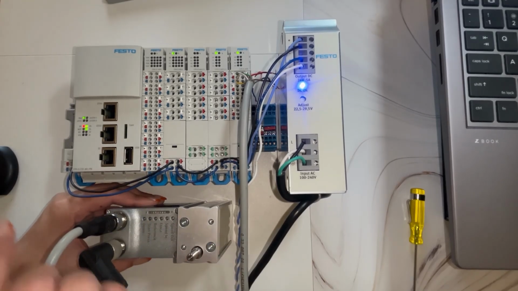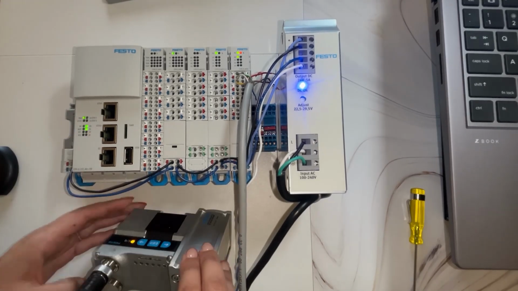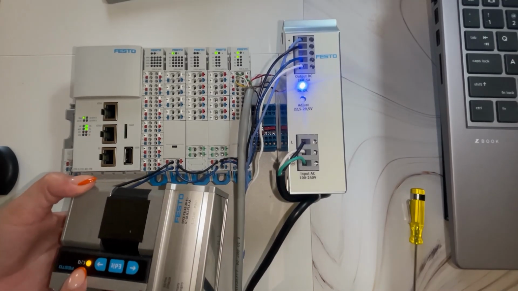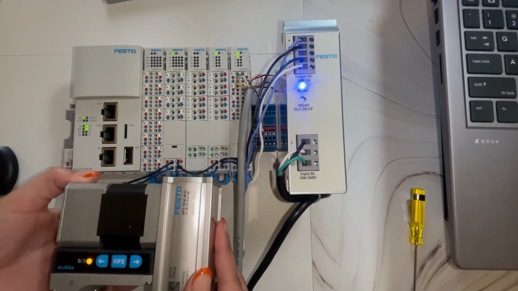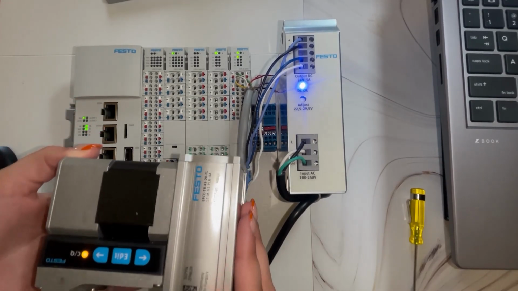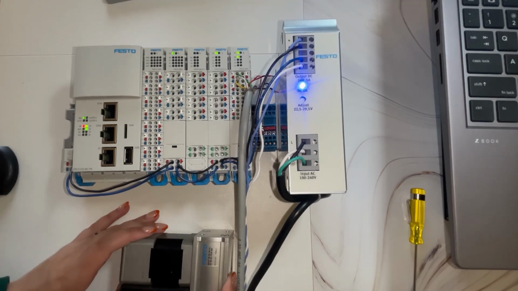Now the LEDs are turning on. Okay, the SMS seems to be on. We have a yellow LED on the CQ. That basically means that we need to go ahead and reference the piston rod. We're going to go ahead and do that with the CODESYS. So that's fine for now.